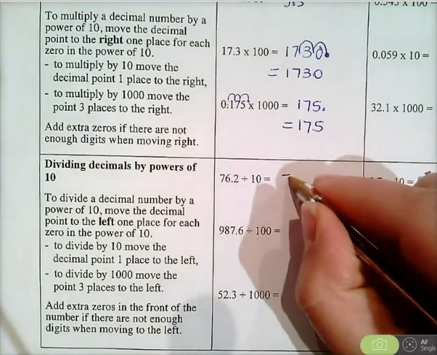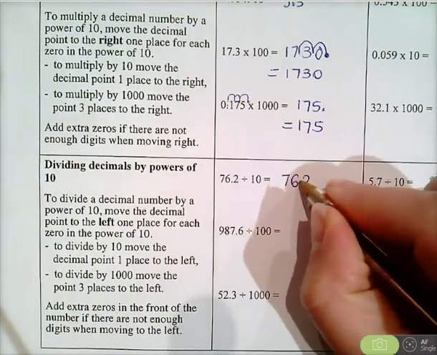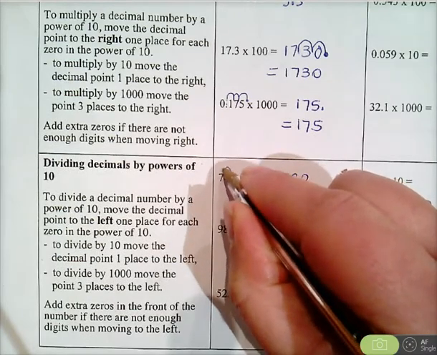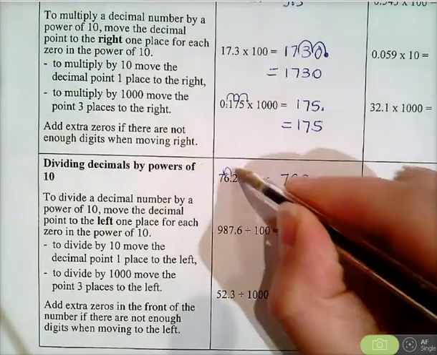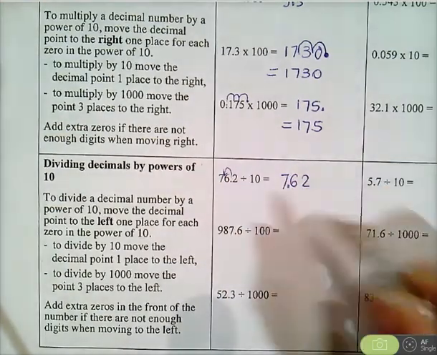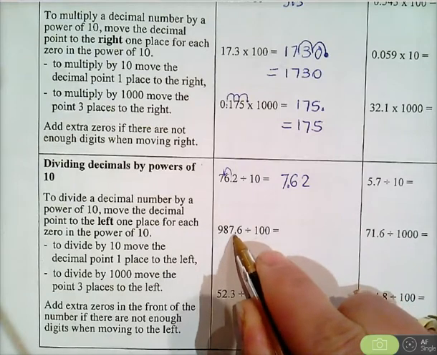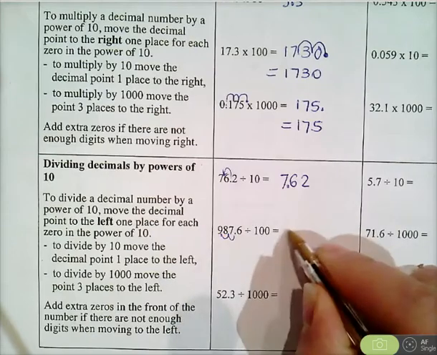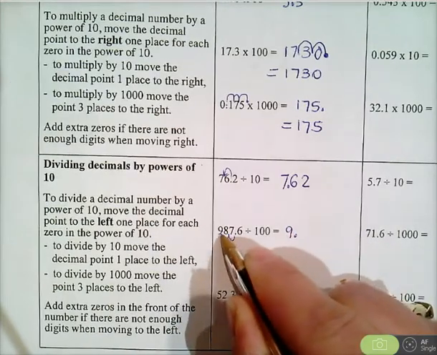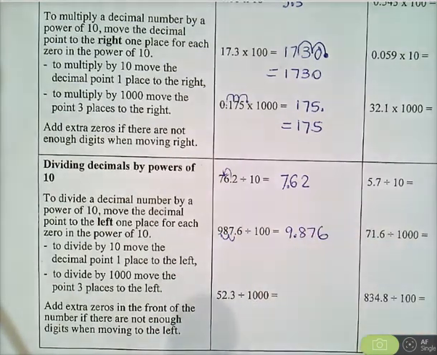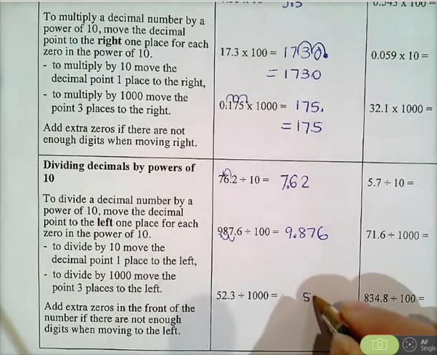So let's look at the first question. 76.2. My decimal point starts there, and I need to be moving it back 1 place. So it starts there, moves back 1 place, and I end up with my answer being 7.62. In this question here, my point is there. So I move back 2 places, 1, 2. My point will end up being between the 9 and the 8, so I get 9.876.